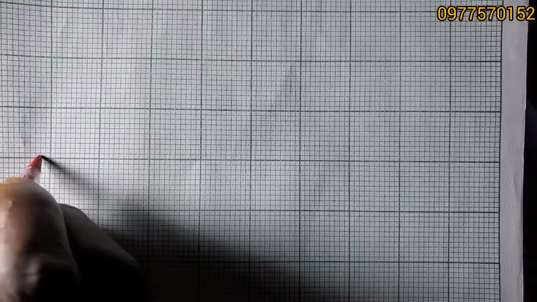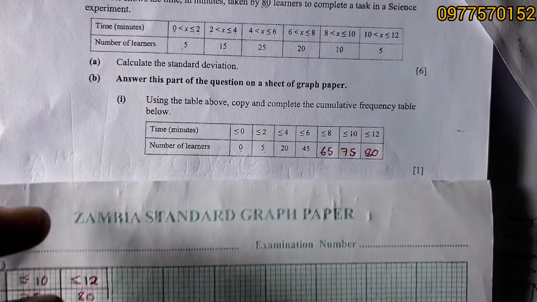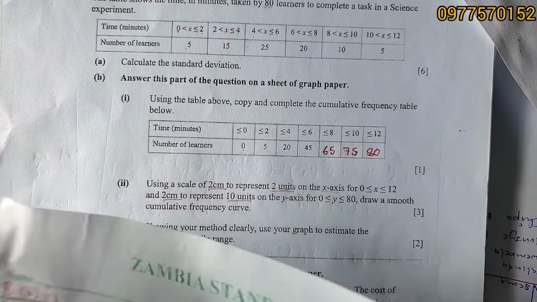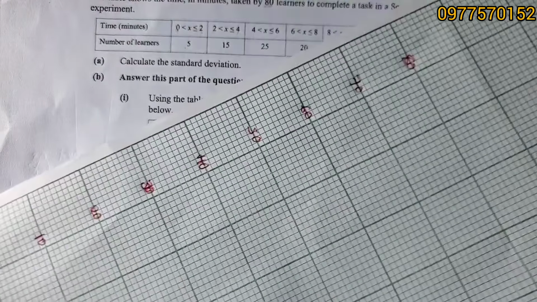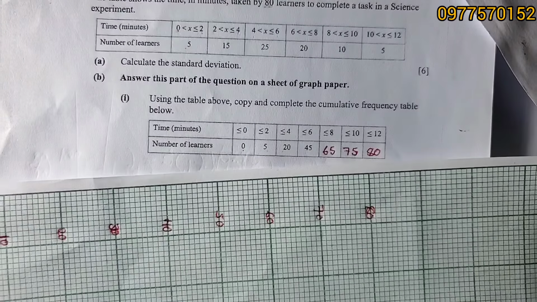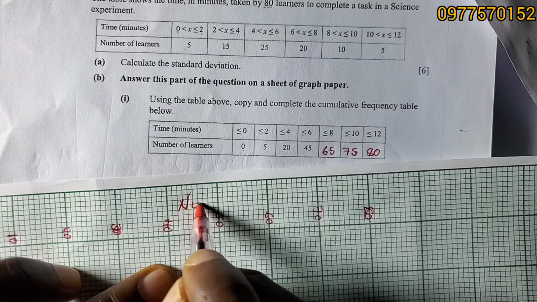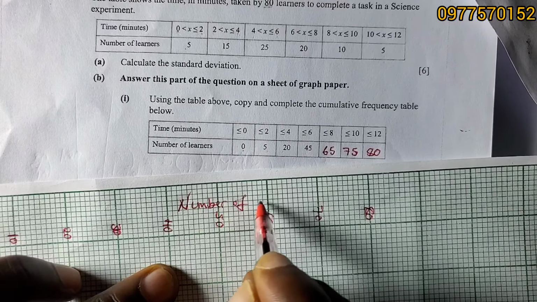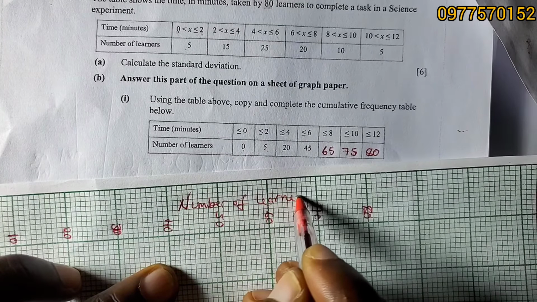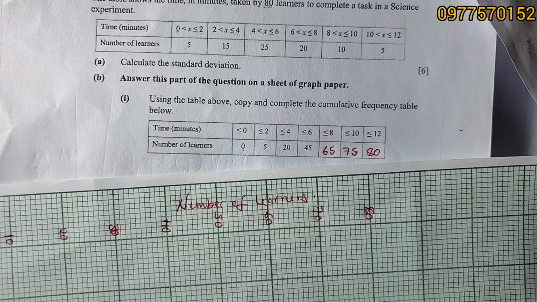Yes, we're supposed to end on 80, 50, 60, 70, then 80. Okay, then here we're going to write number of learners. Are we together? Number of learners. So you can just turn your paper like this so that you write nicely, and just write number of learners.